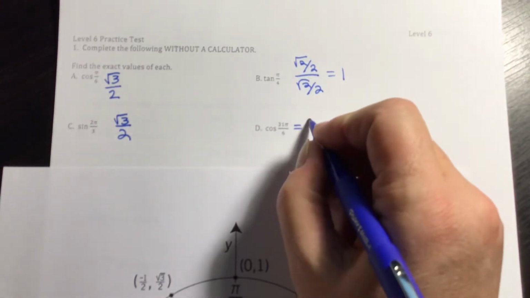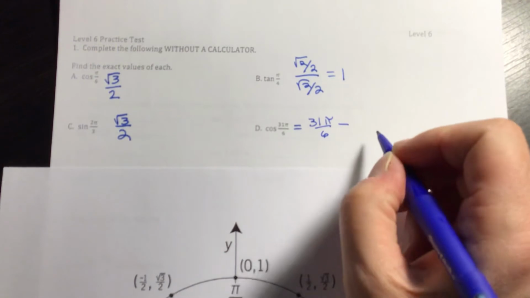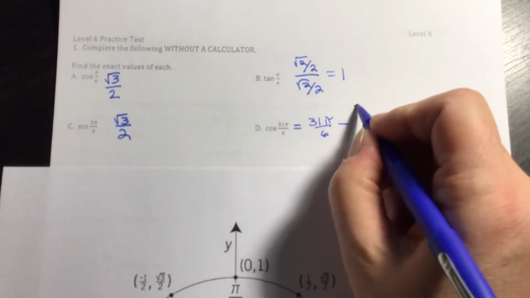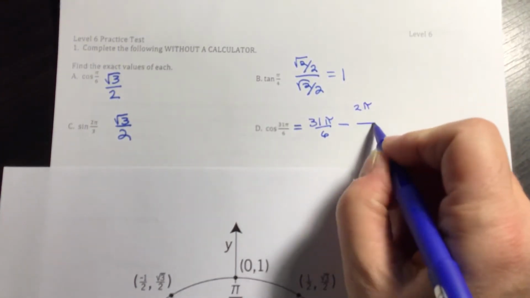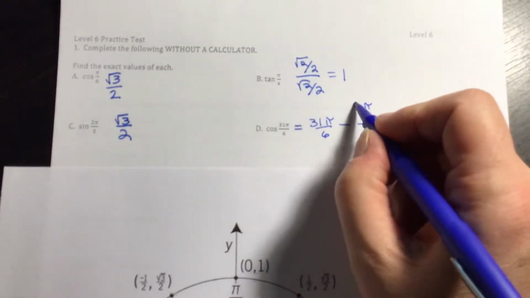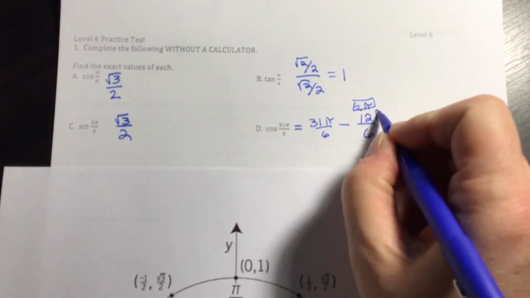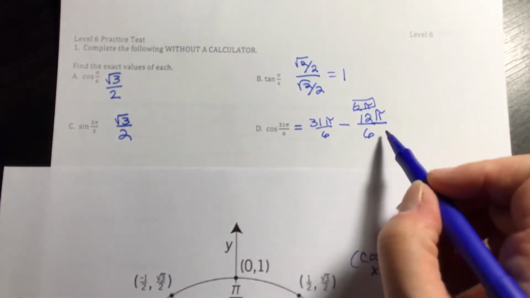So if I start with 31 pi over 6, and I need to take away multiples of 2 pi, now that needs to be with a common denominator. So 2 pi is the same thing as 12 pi over 6.